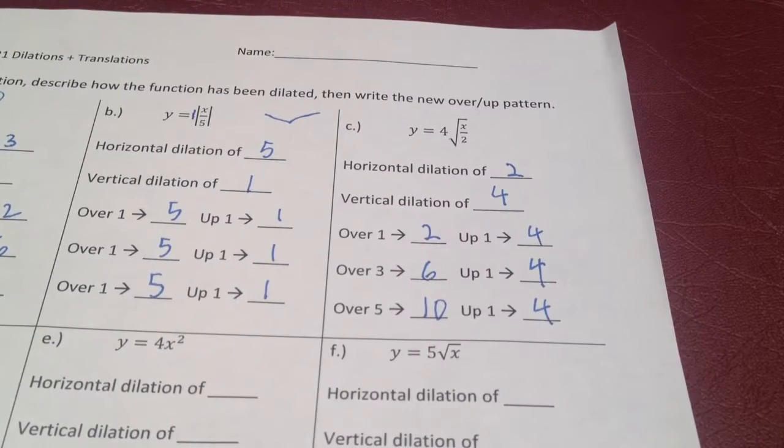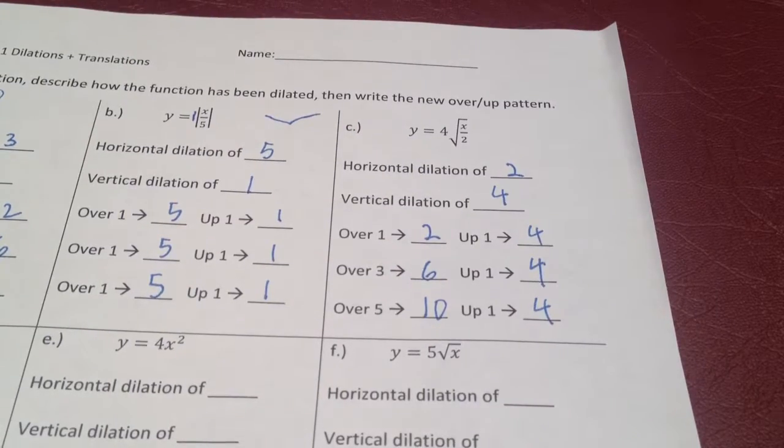Okay, check the notes here. Next thing. Okay, continuing my worksheet.